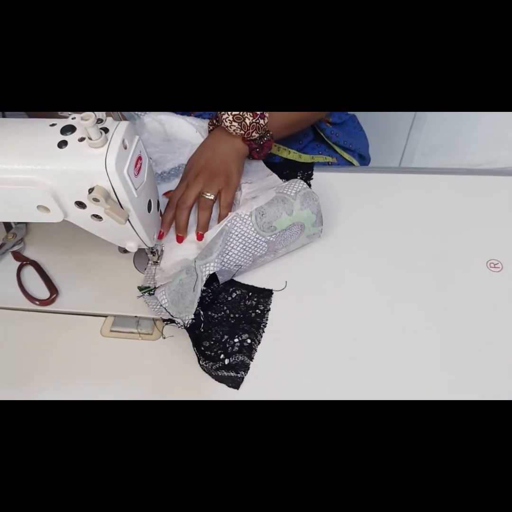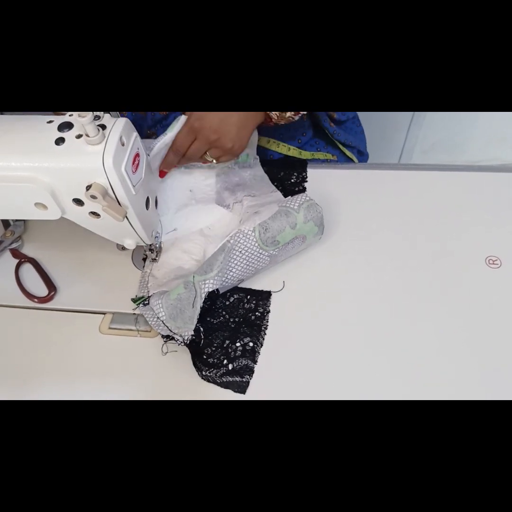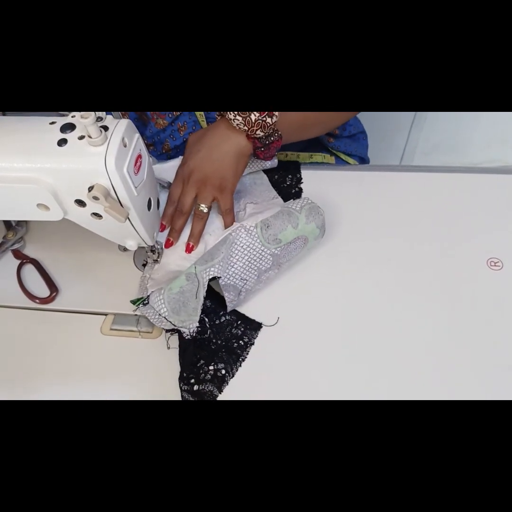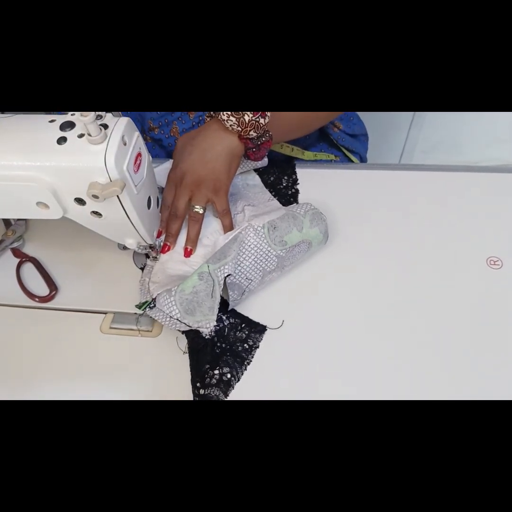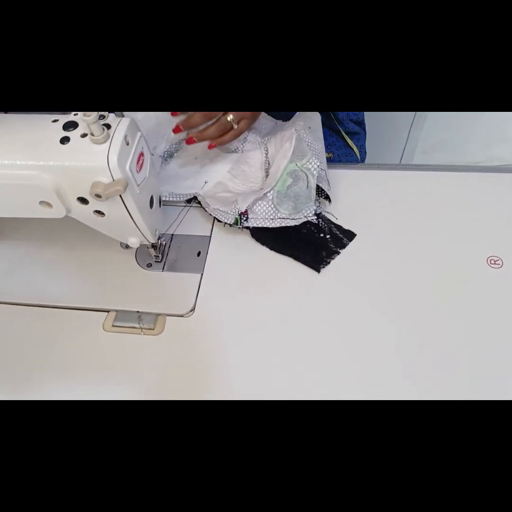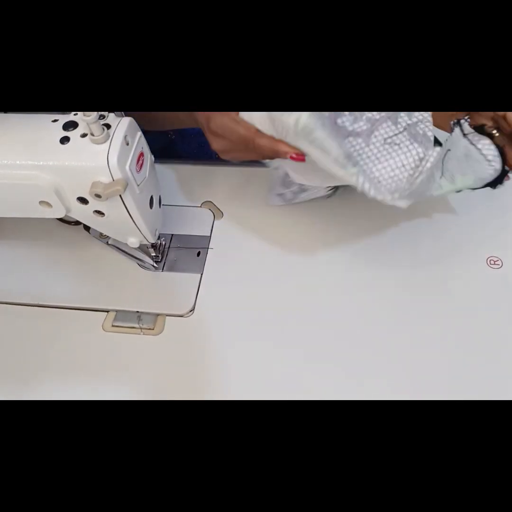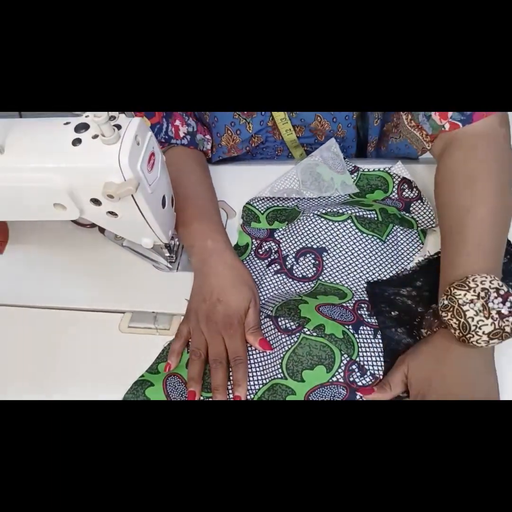Come here and stop at the very center. That's the part where I notched. I'm going to come here and stop. So you don't need to fortify at that point. So just stop at the middle there. So now that I've stopped there, can you see what I have? So I've comfortably sewn this side well.